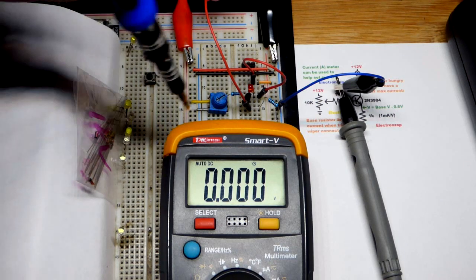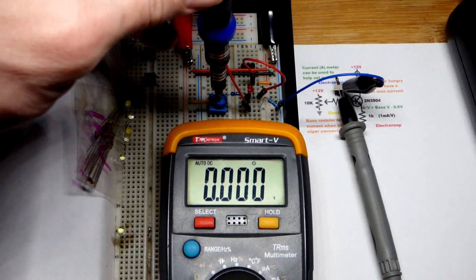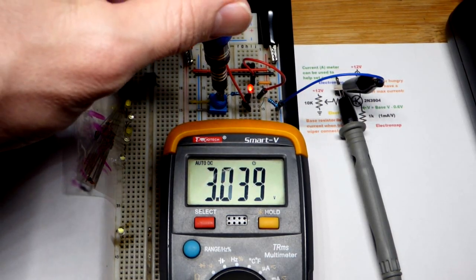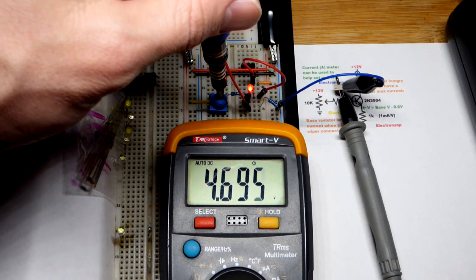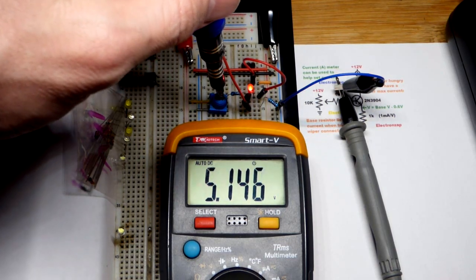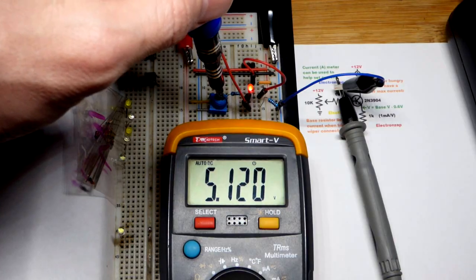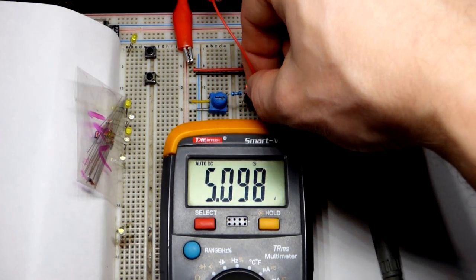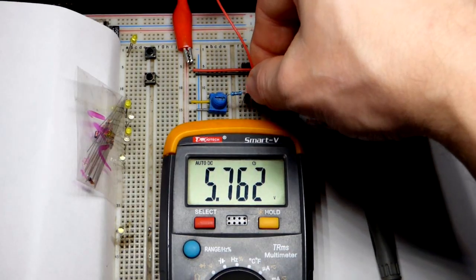So now, we're going to aim for about 5 milliamps of current going through the LED. So I'm going to set 5 volts across this current setting resistor. It's a 1K resistor, and we're not going to get too nitpicky, but whatever voltage we got there at the base, it's probably going to be approximately 0.6 volts higher.